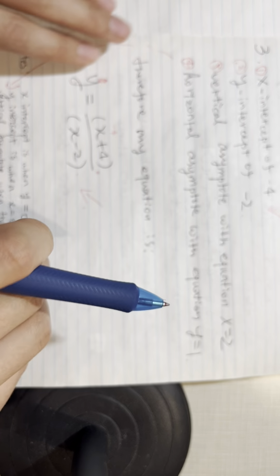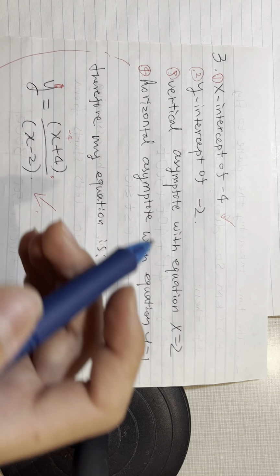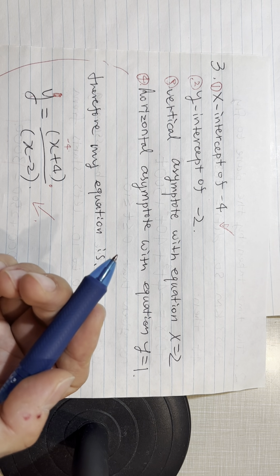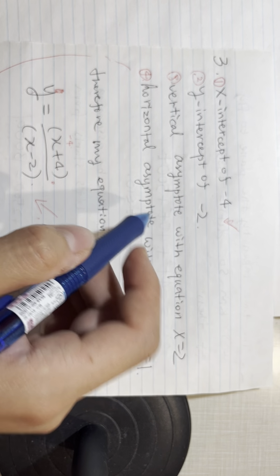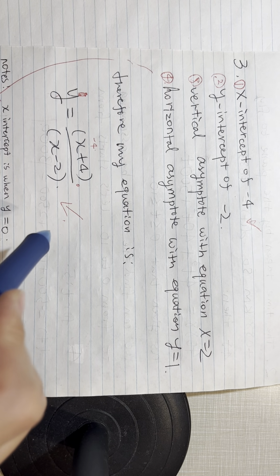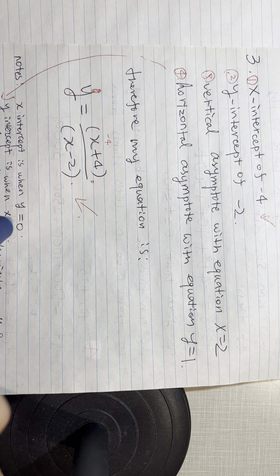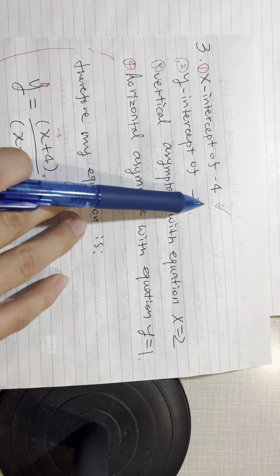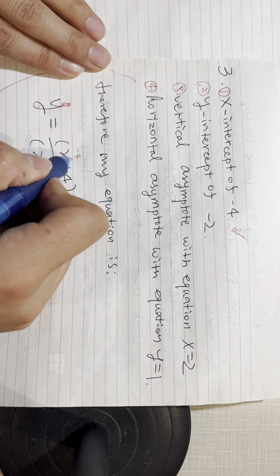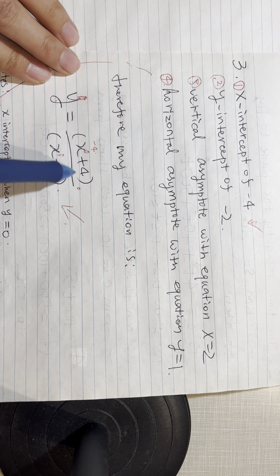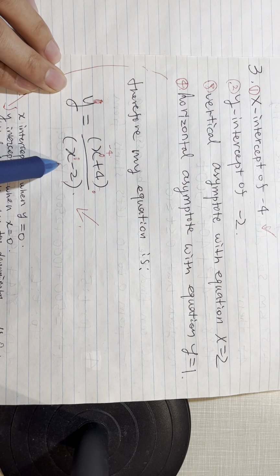Let's check the next one. The y-intercept is where x equals 0. Let's verify that when x equals 0, y equals -2. If we put x equals 0, our numerator will be 4 and the denominator will be -2.